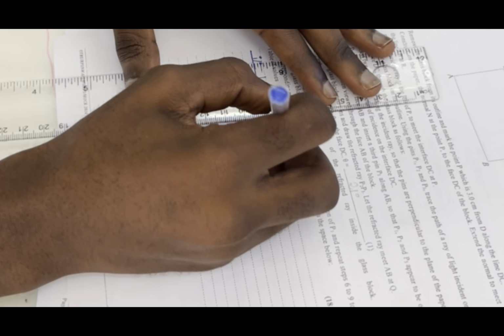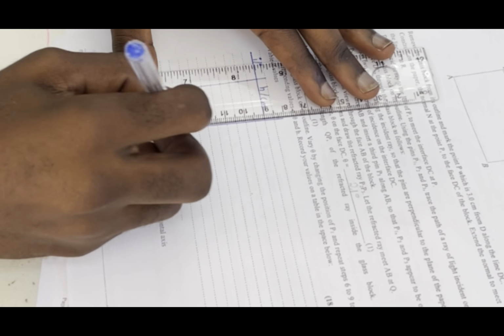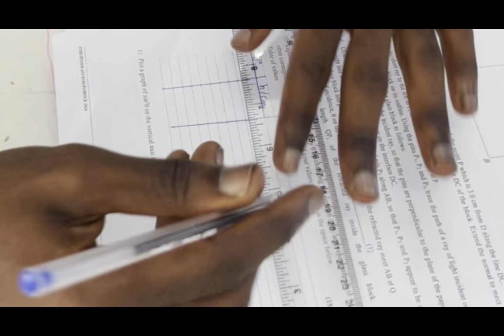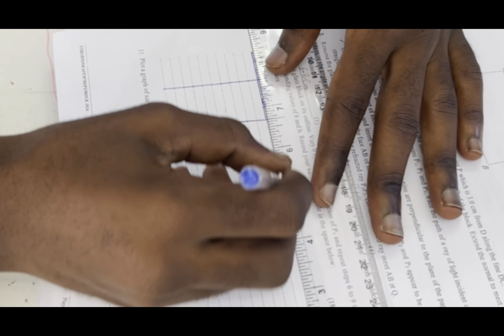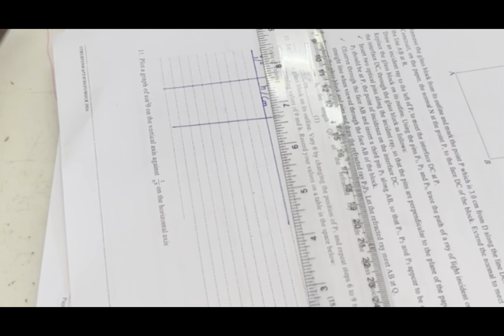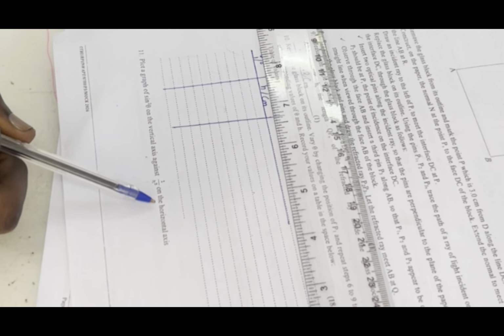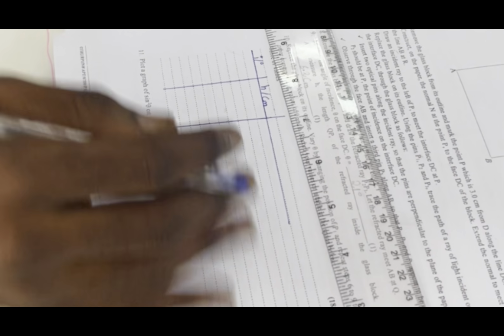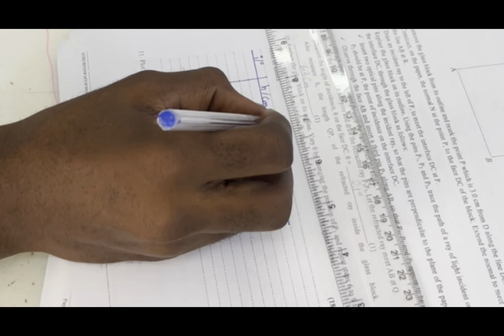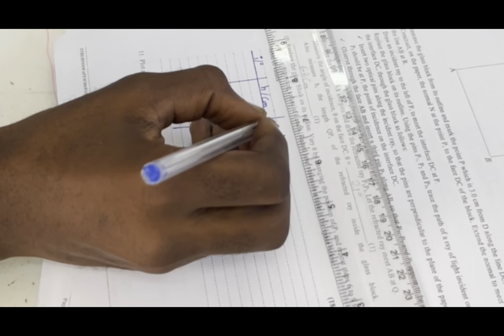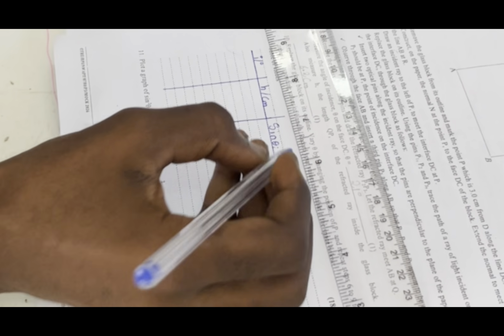Okay. After varying theta and h, what am I doing with them? Look at step 11: plot a graph of sine square theta on the vertical axis against 1 over h square on the horizontal axis. It means that for my data, I need to have sine theta. Sine theta here is sine of what?